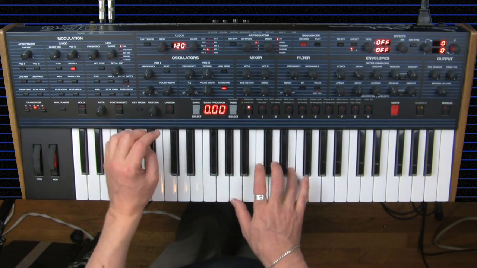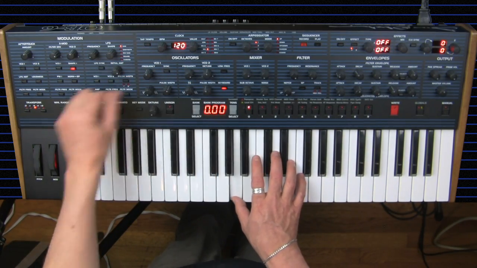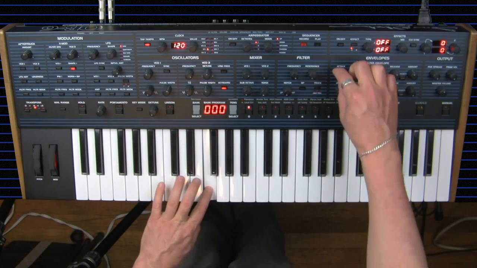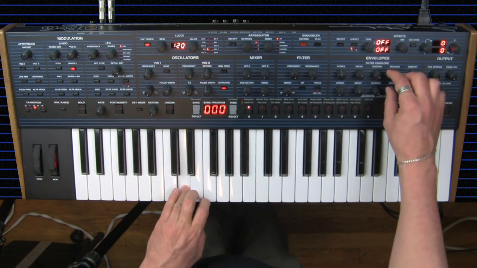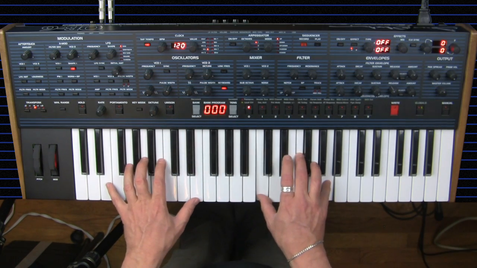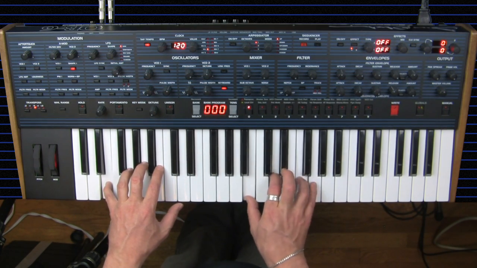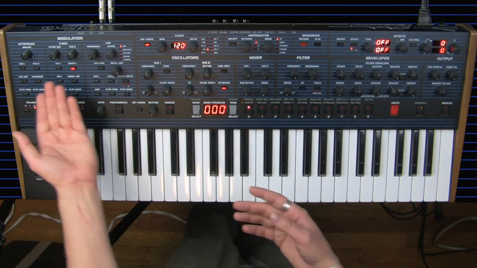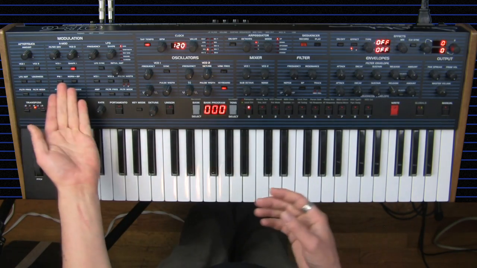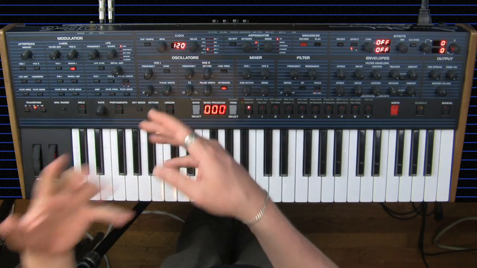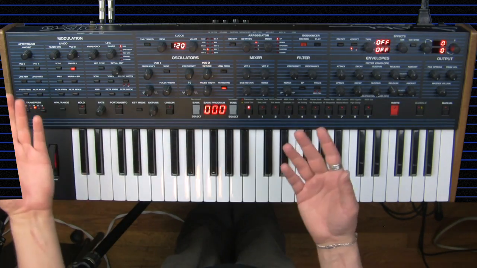Actually, so you can use the filter envelope to control the shape of VCO1's wave shape. And that's a great sound.